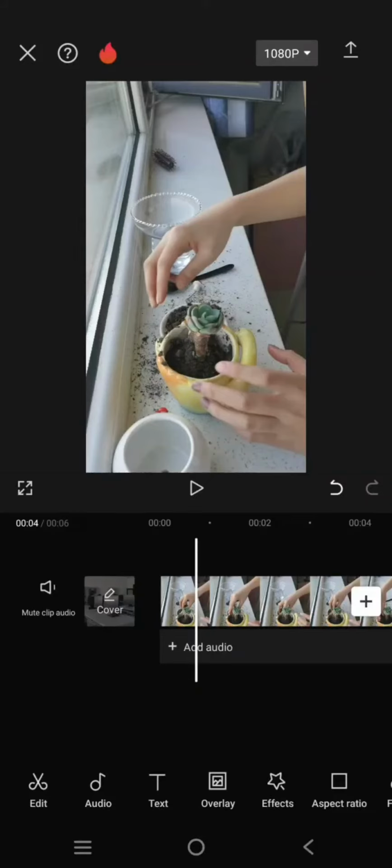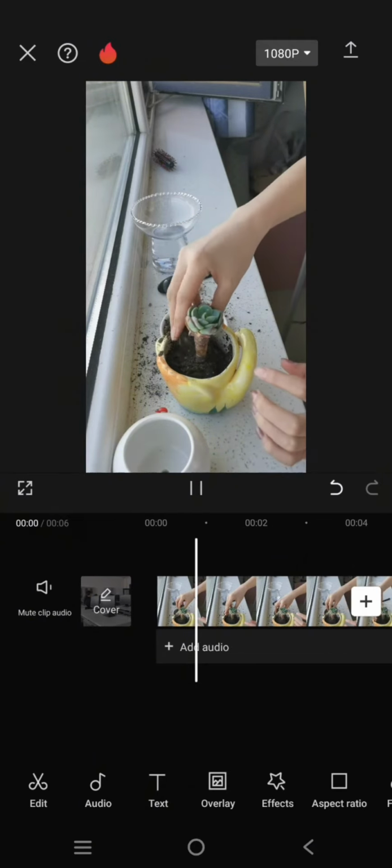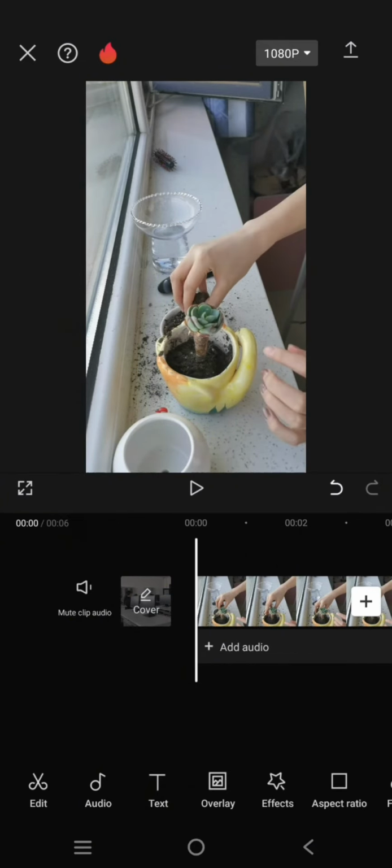On today's tutorial, I'm going to show you how you can remove object from video in CapCut. So here, just add the video that you want to edit, and let's say I want to remove this object here from the video. So you can just use the masking feature in CapCut.